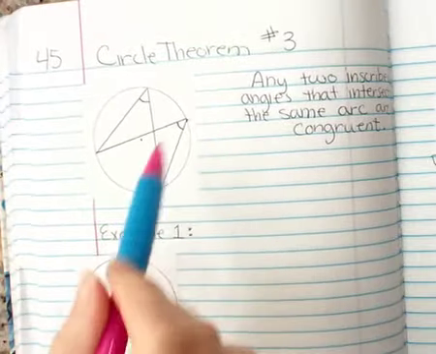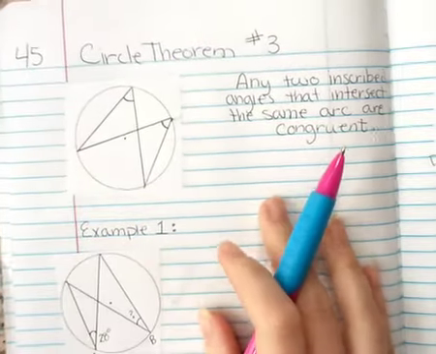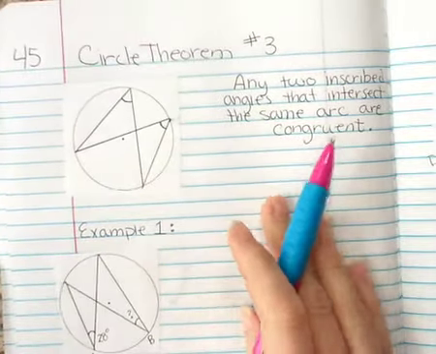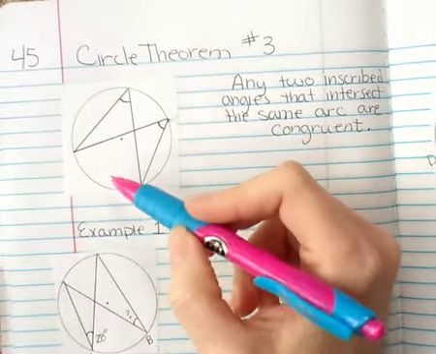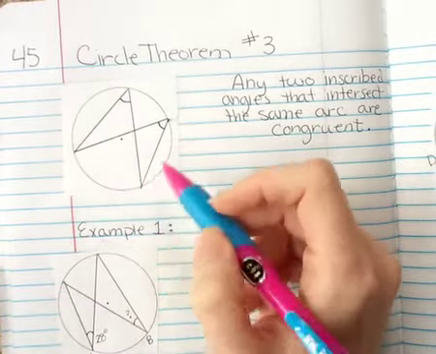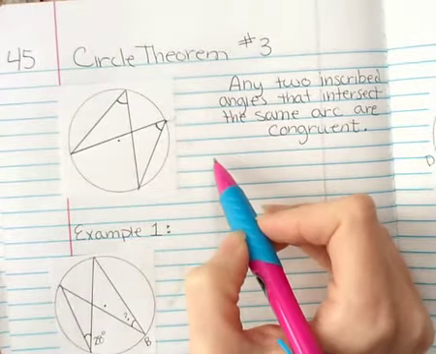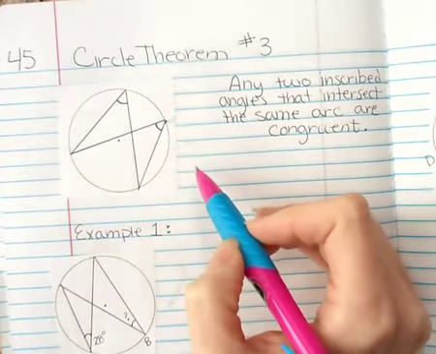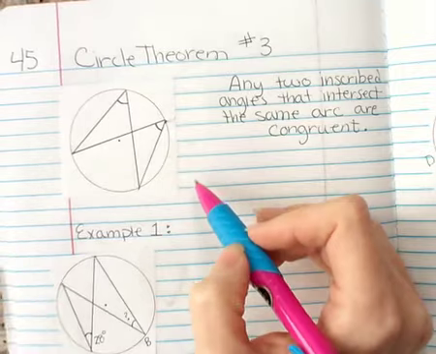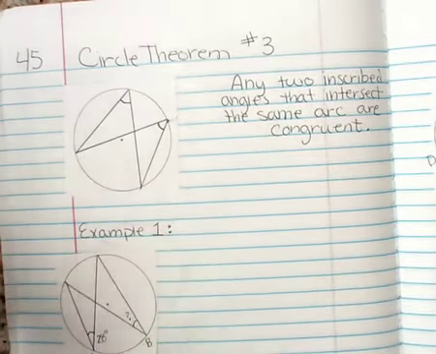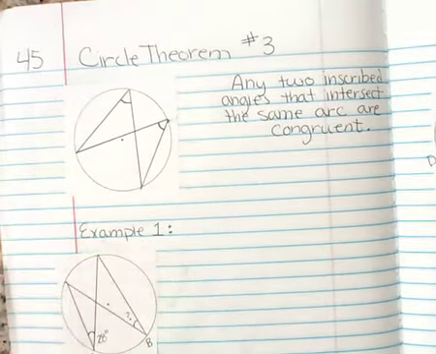So I just cut out examples from our exploration in class, so you can do that as well to tape an example into your notes. In Circle Theorem 3, we found that any two inscribed angles that intersect the same arc are congruent. So let's do some highlighting to show what that means.